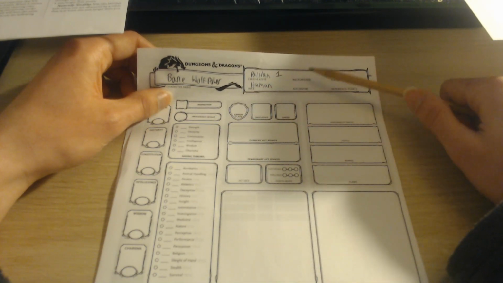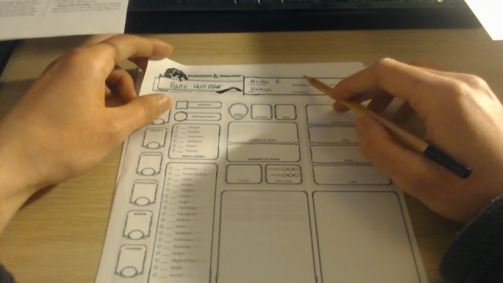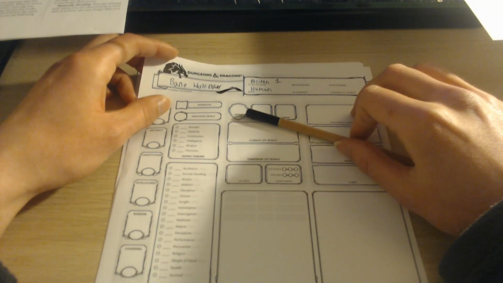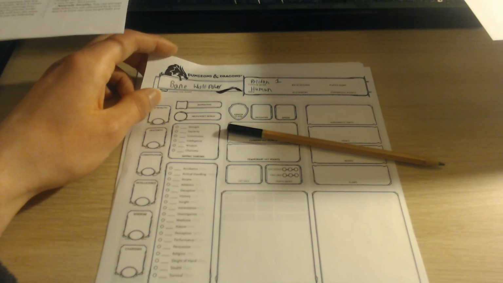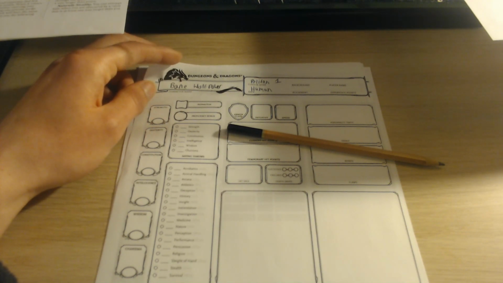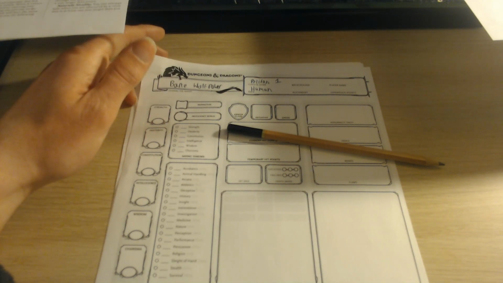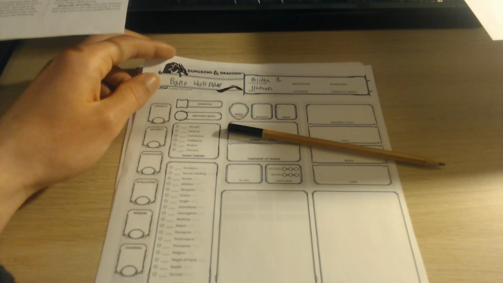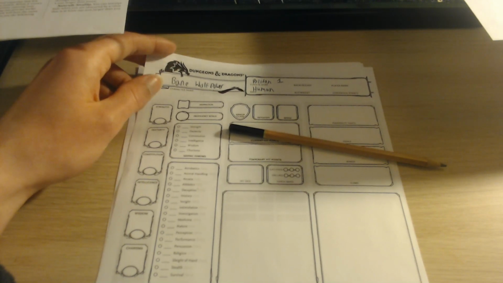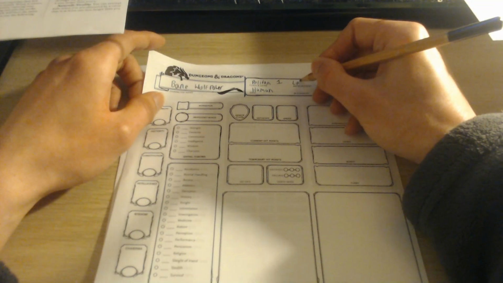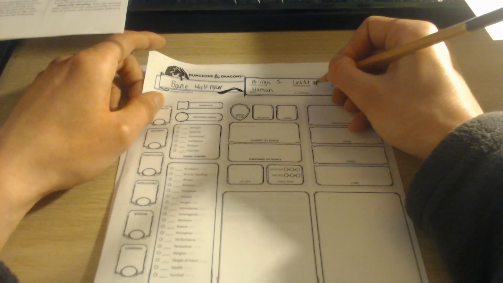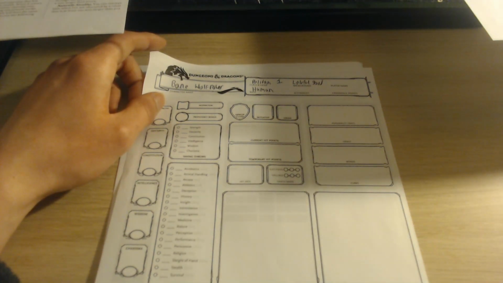So what's next is the background. There are a few preset backgrounds already made, but you could technically create your own. But I think just to save on time, I'm going to go with the lawful good background, because he is a paladin.